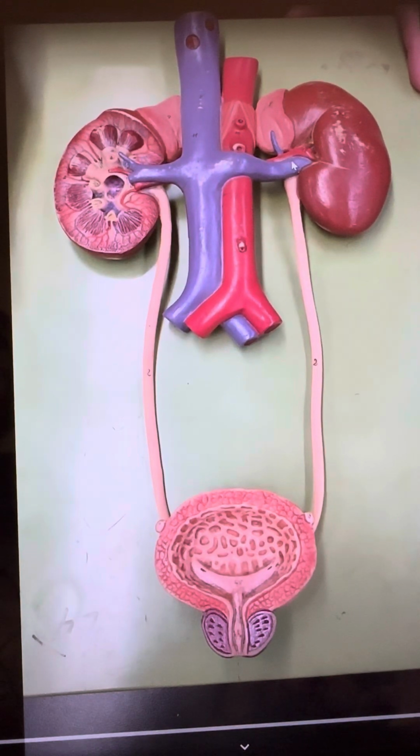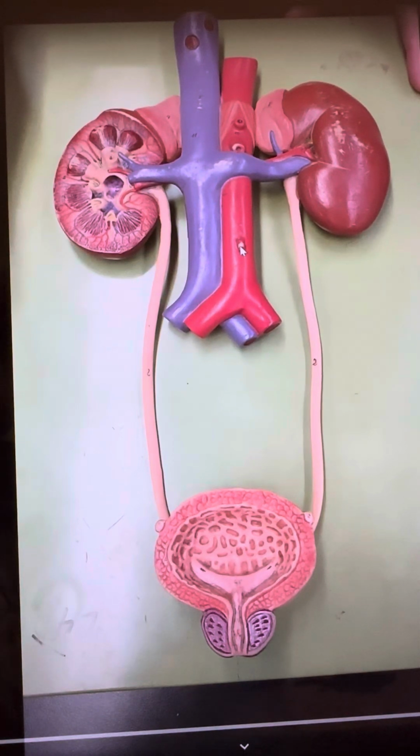You can also visualize the celiac artery right here, and this one is the superior mesenteric artery, and the other one below, inferiorly, is called the inferior mesenteric artery. They supply blood to the abdominal mesentery.